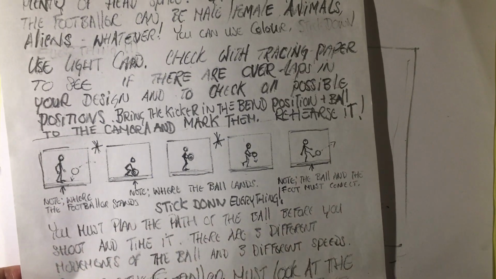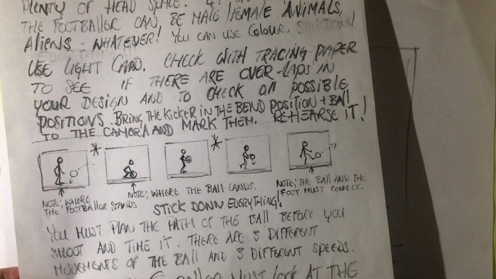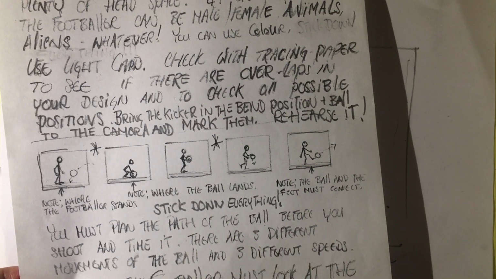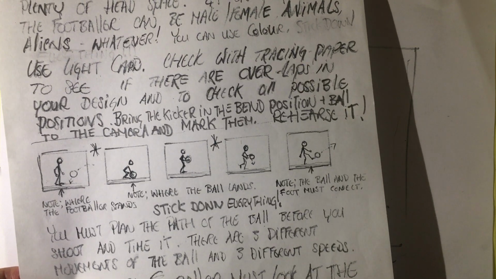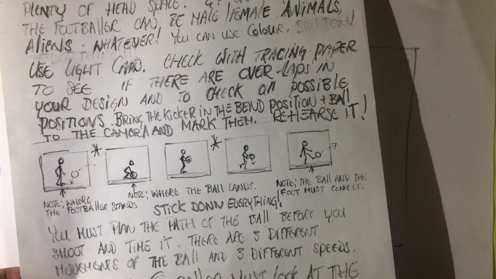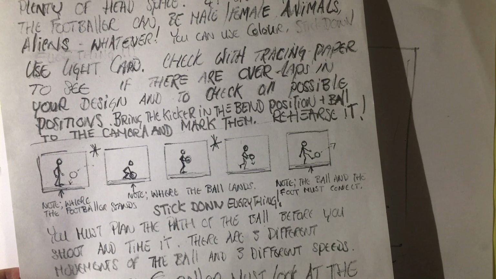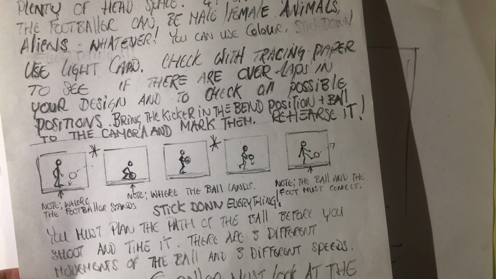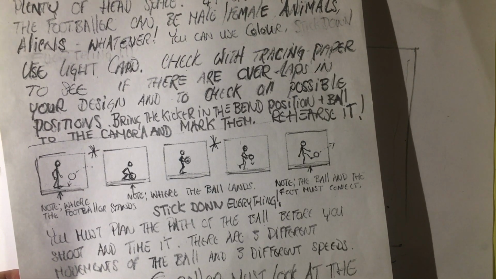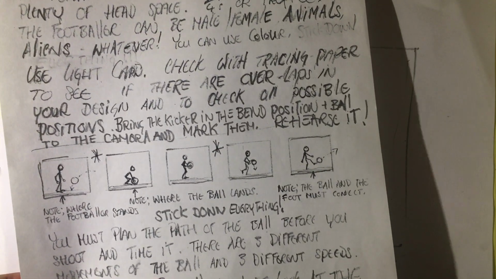Like I said down here, I'll send this to you as a JPEG. Stick down everything. You must plan the path of the ball before you shoot and time it. There are three distinct movements of the ball. So the ball comes in, it's like a lob. You can lob and bounce and come in, I'll show you that. Then after he picks it up, or she picks it up, or it picks it up, could be a robot, it drops down onto the boot a certain way too at its own speed. And then of course when the boot hits the ball, which is very important, it's a hard thing to do. It's one of the reasons why I like this project. Then the ball shoots off like a rocket because it's got more power and energy behind it.